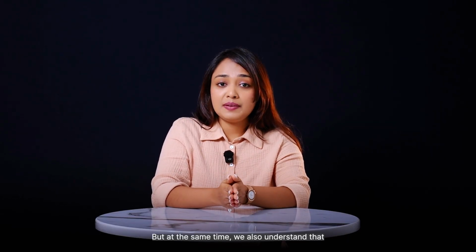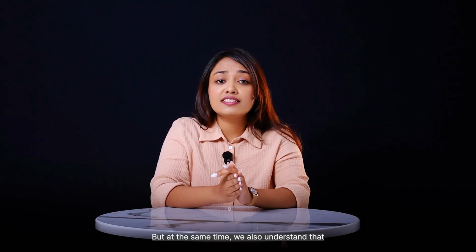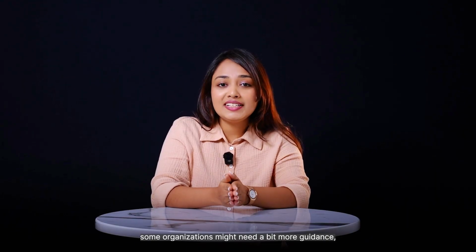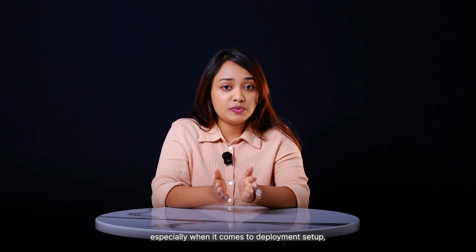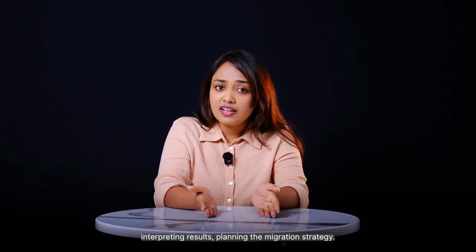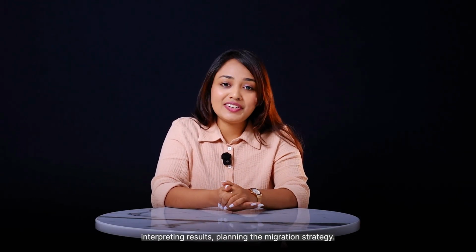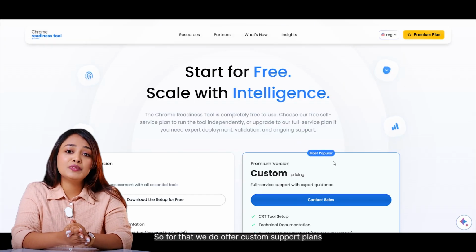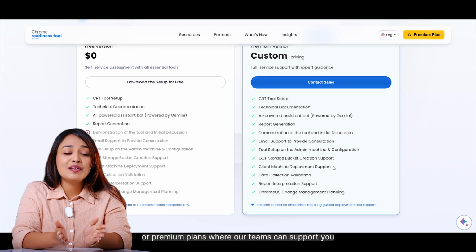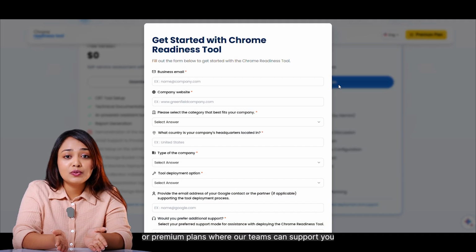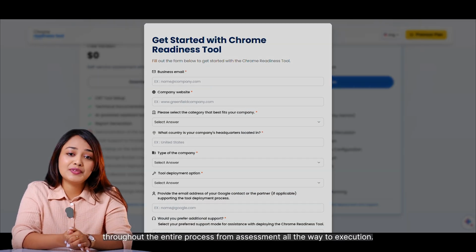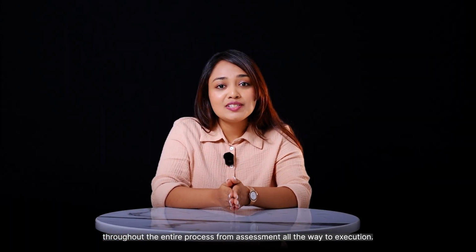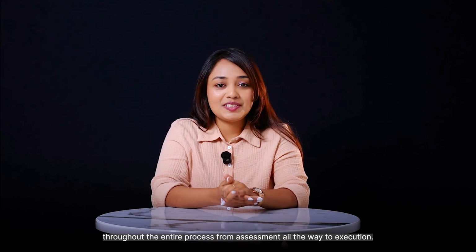But at the same time, we also understand that some organizations might need a bit more guidance, especially when it comes to deployment setup, interpreting results, planning the migration strategy. So for that, we do offer custom support plans or premium plans, where our teams can support you throughout the entire process, from assessment all the way to execution.